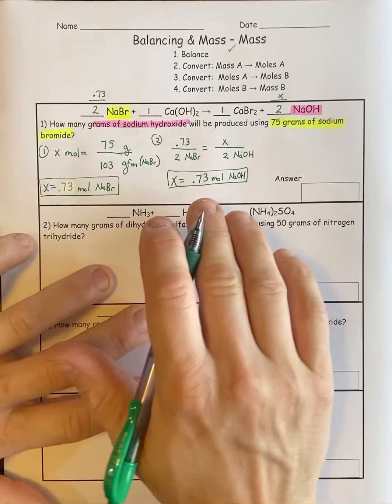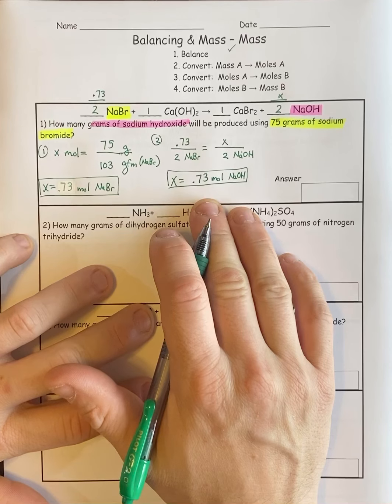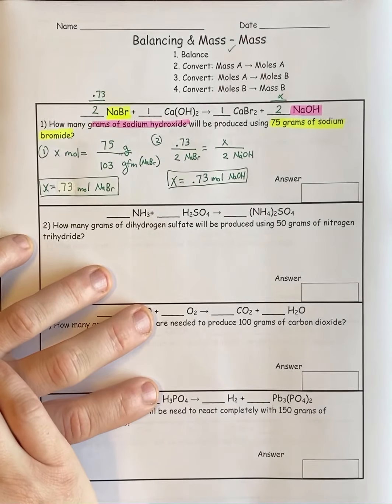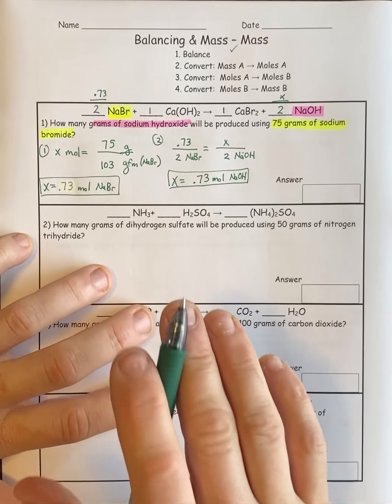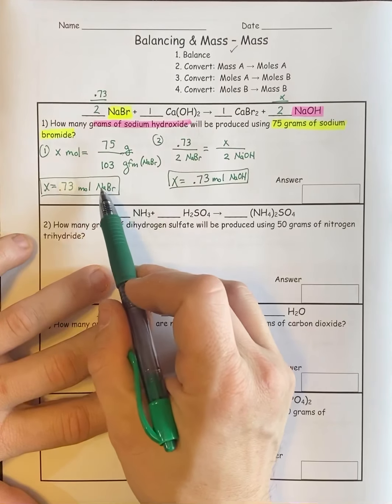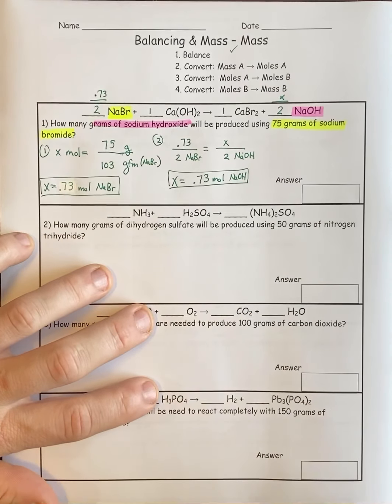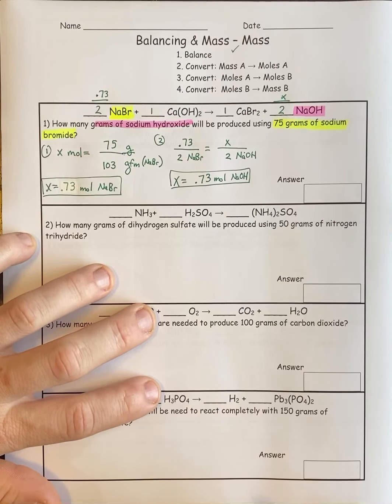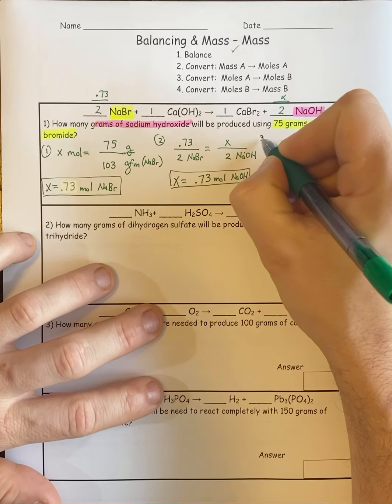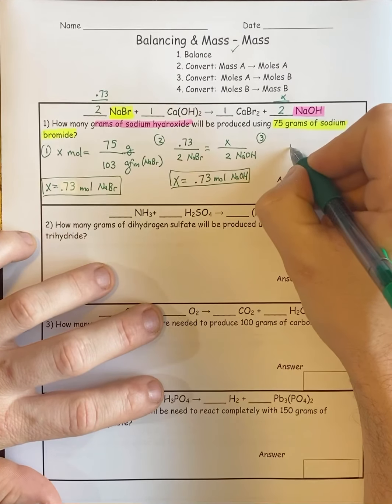Now, a common mistake is to see this, realize it's 1 to 1, and then be like, oh, okay, 75 grams, because that's what you started with. But that doesn't work because the GFM of the starting material is not the same as the GFM of the ending material. If it were, then you would get incredibly lucky, but 99% of the time that's not going to be the case.